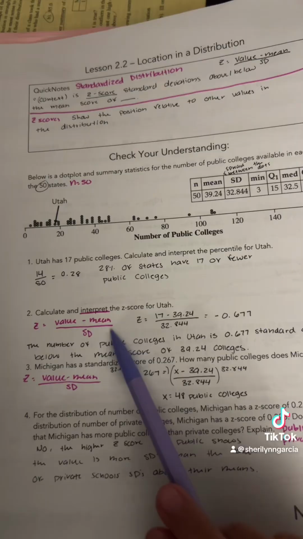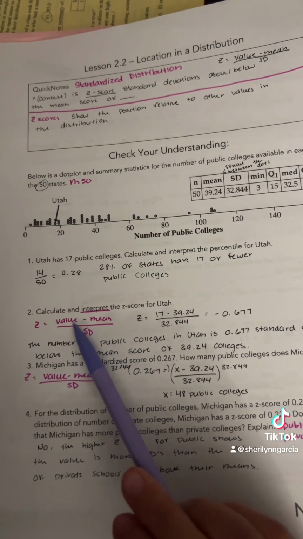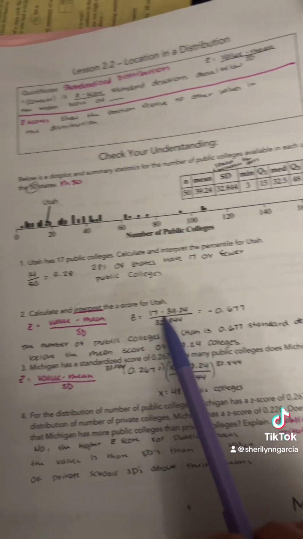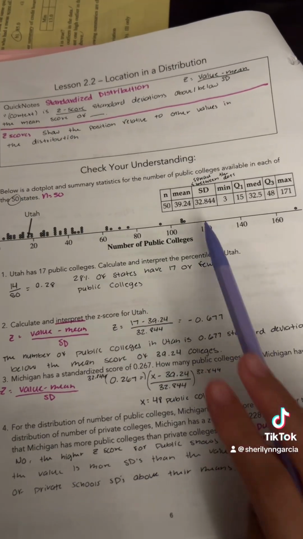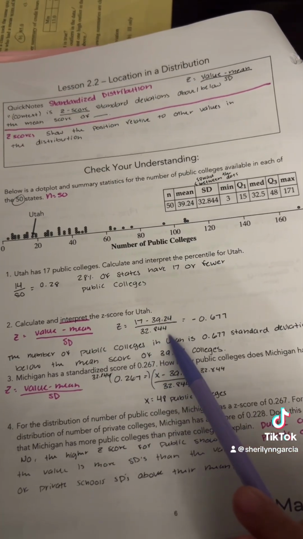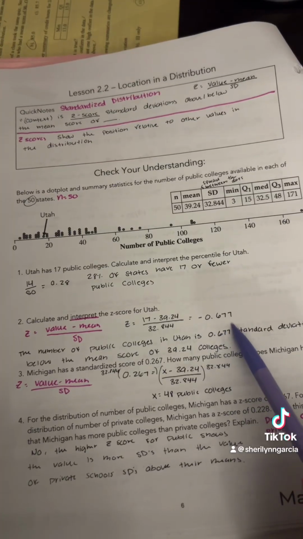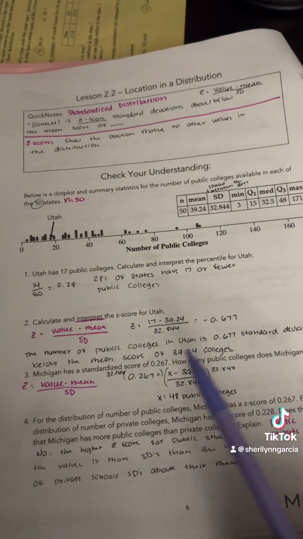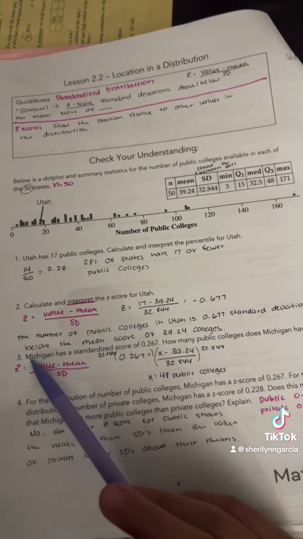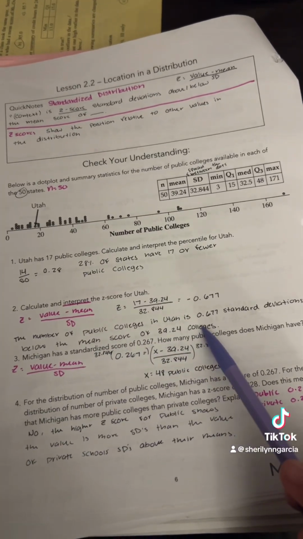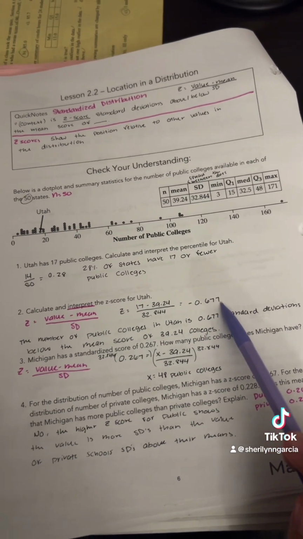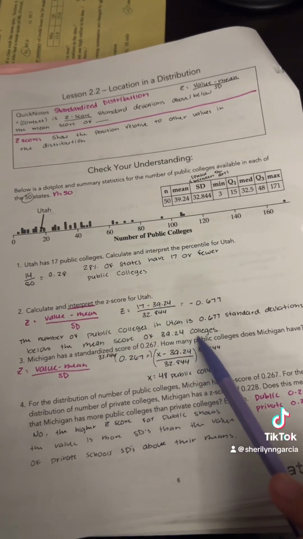Now that you have that, you can do the z-score, which is your x, which we figured out was 17, minus 39.24, because it tells you right here, the mean, over your standard deviation, 32.844, and we get negative 0.677. Okay, so now we have to explain it in context. So I wrote the number of public colleges in Utah is 0.677 standard deviations below the mean score of 39.24.